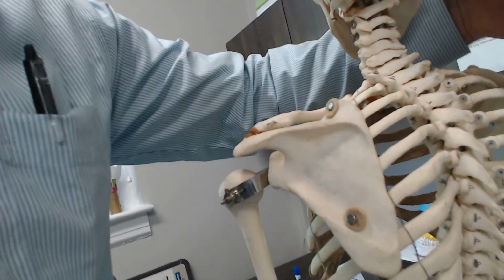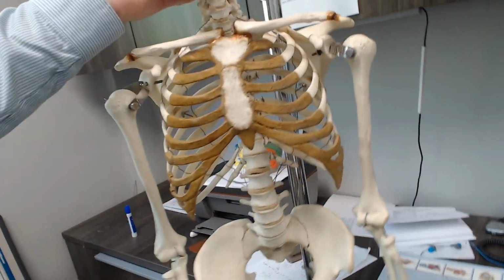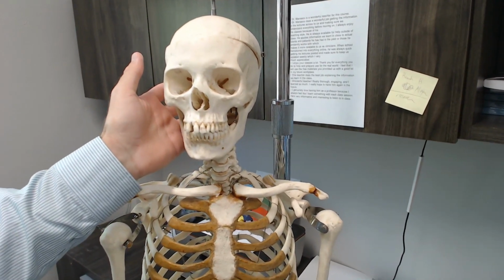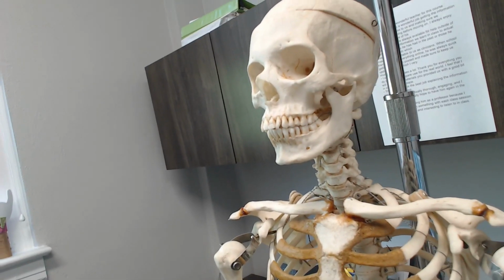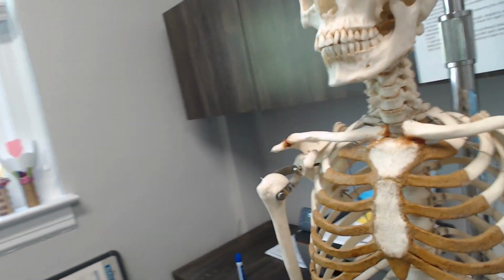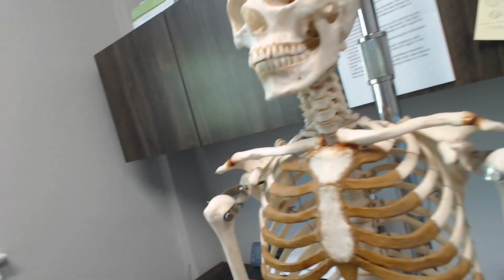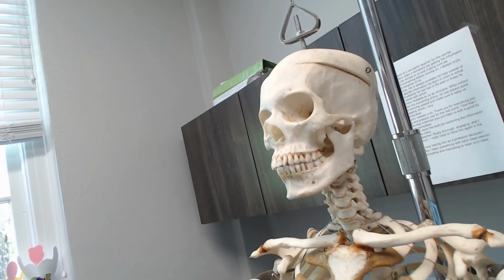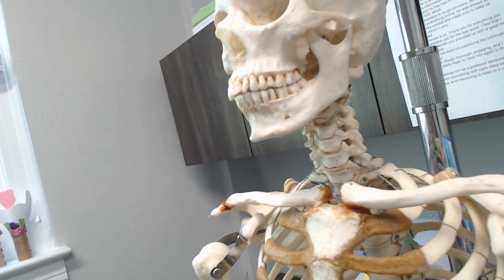All right, so let's look at our skeleton a little bit. This is the skeleton that resides with us here in Turner. It's been around a while. These are real human bones. So if these are real human bones, then this probably was a small woman or an adolescent.